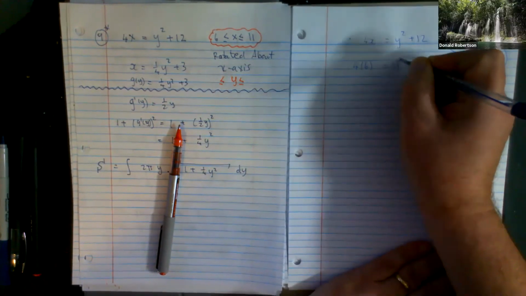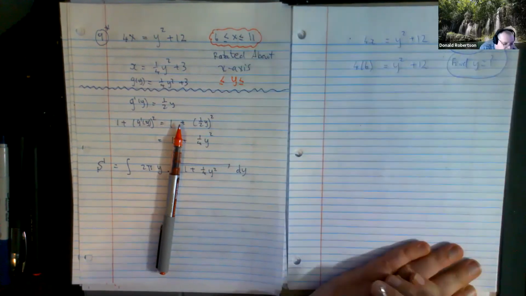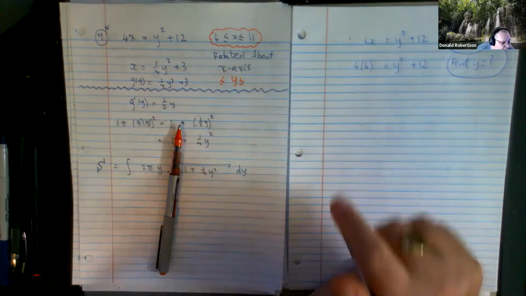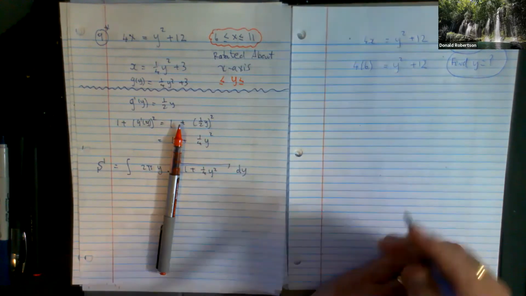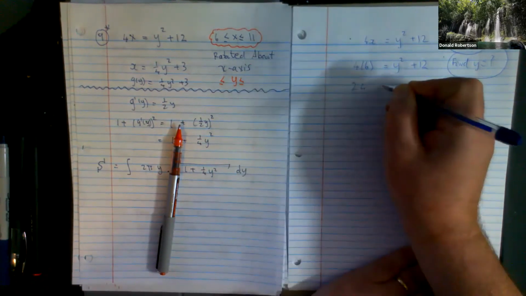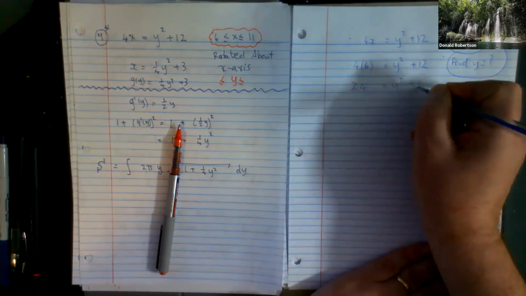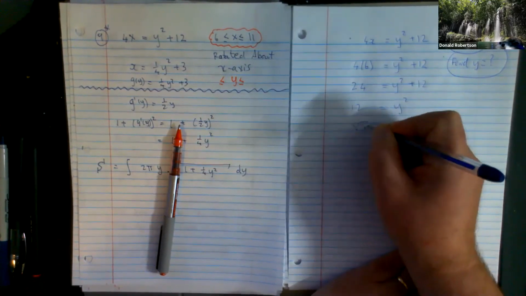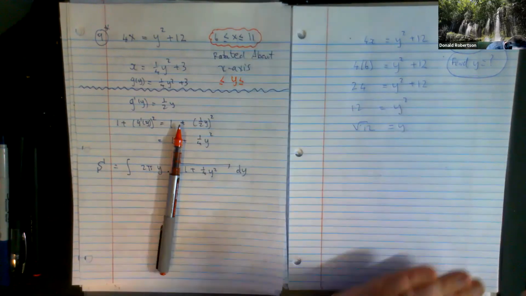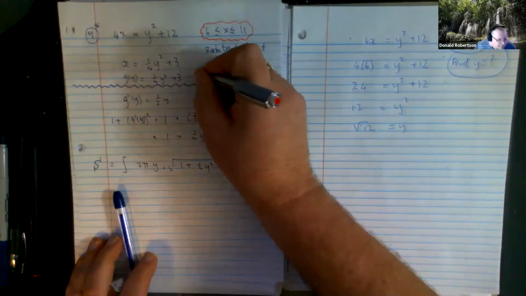If you know x is 6, then can't you just replace it in here, which is what I'm assuming she must have done. Right, Sarah? You just did it in your head. And that gives you 24. And that gets you 12. And then you take its square root. So this guy is the square root of 12.